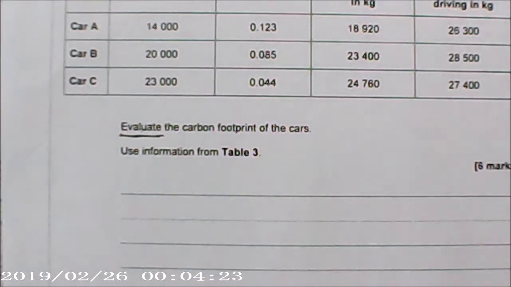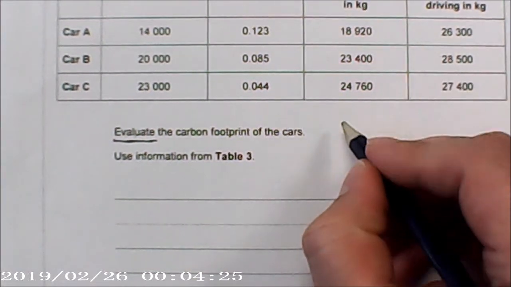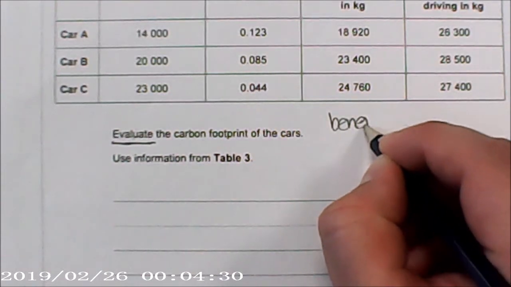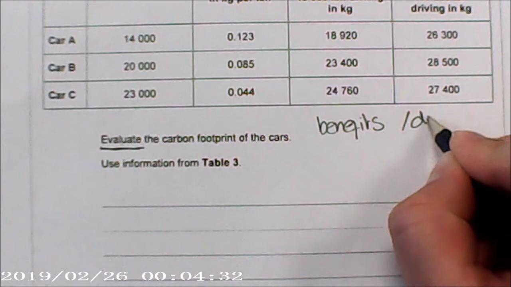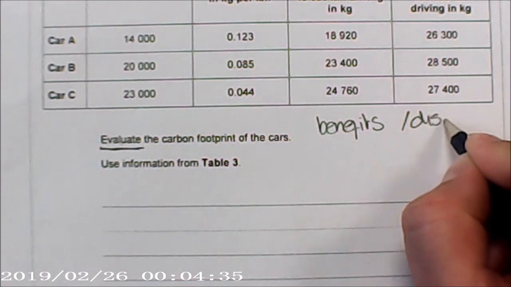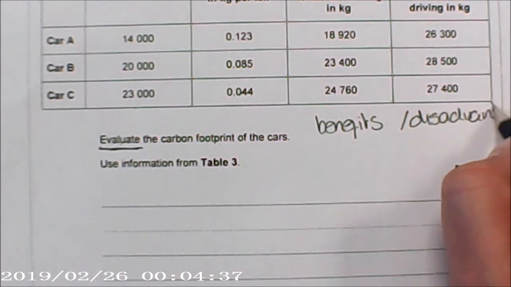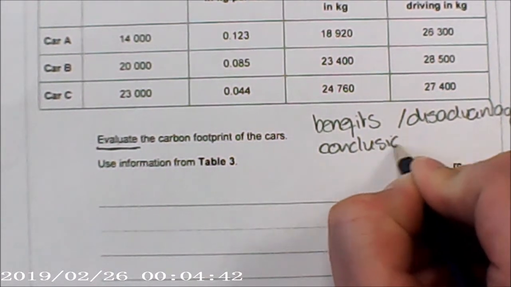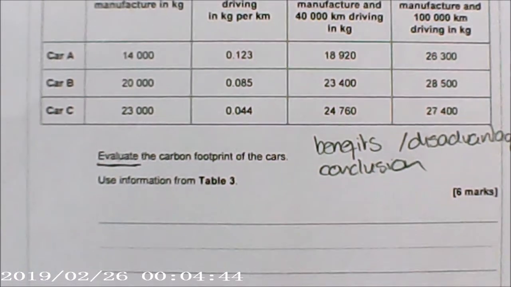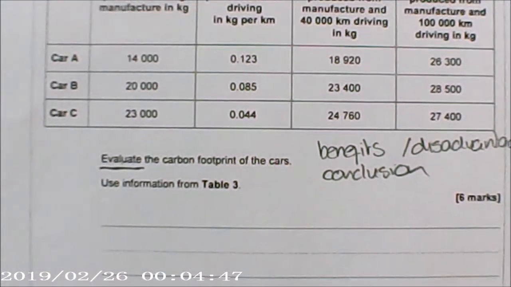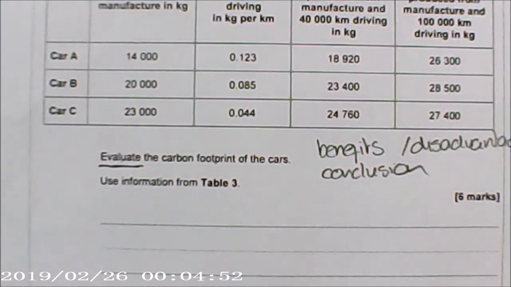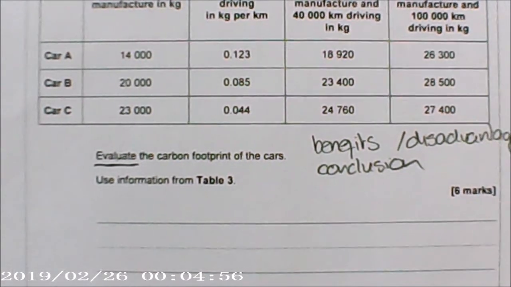Now if you're asked to evaluate anything, we've got to give advantages or good things or benefits, and we need to say the bad stuff as well, so disadvantages, and then at the end we make a conclusion of what we think is best. So it's asking us to look at the good and the bad of these 3 different cars and then give an idea of which one we think is best. So we've got all the information here.